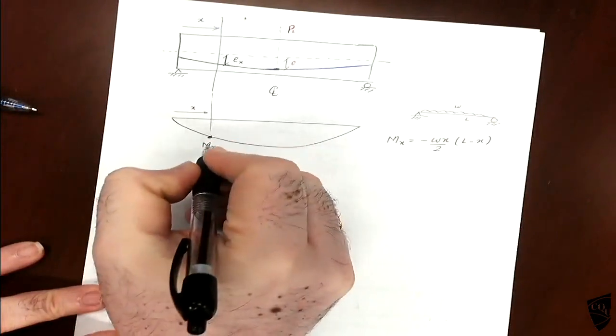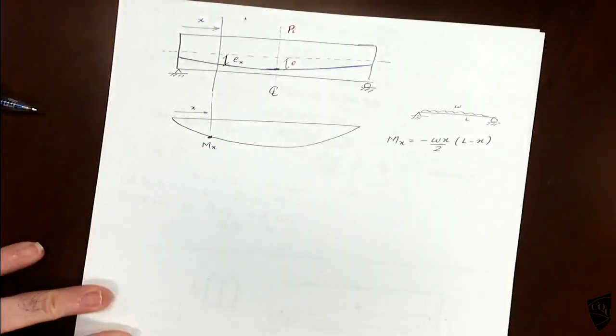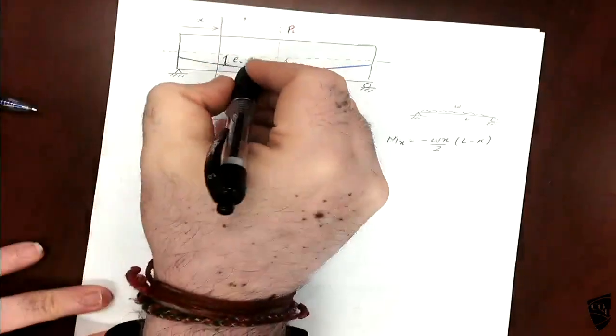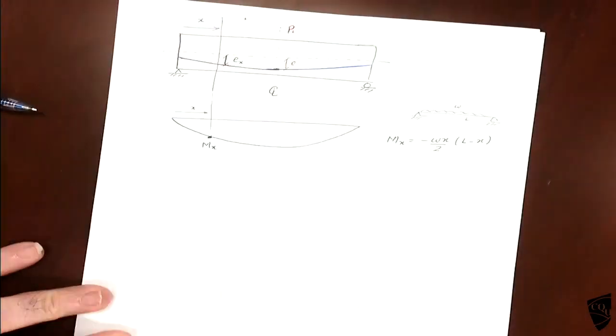At distance x, the Mx is given by this. So my objective is this one.